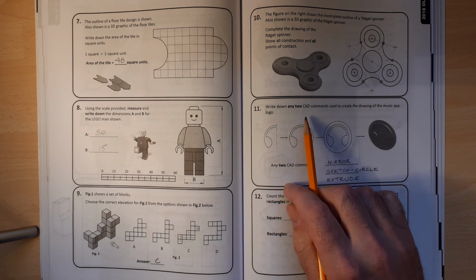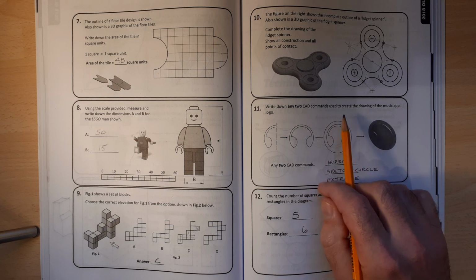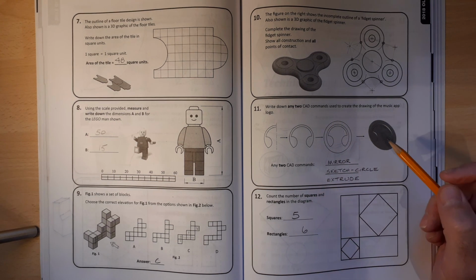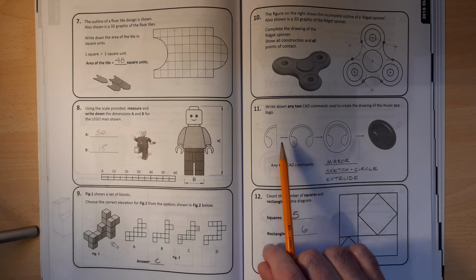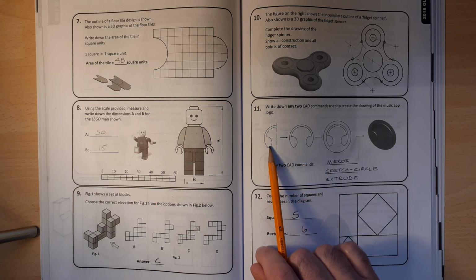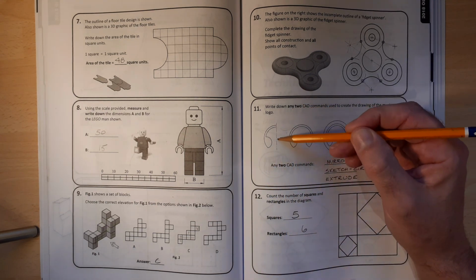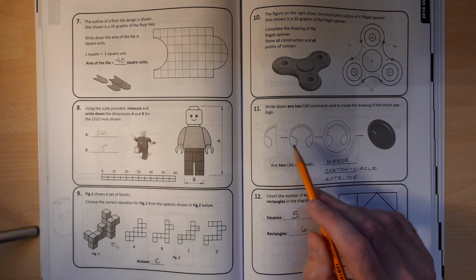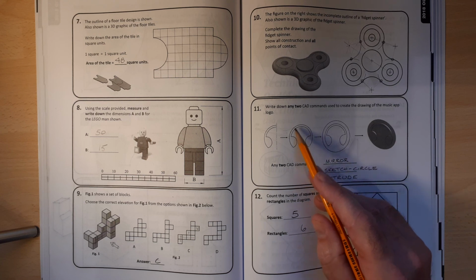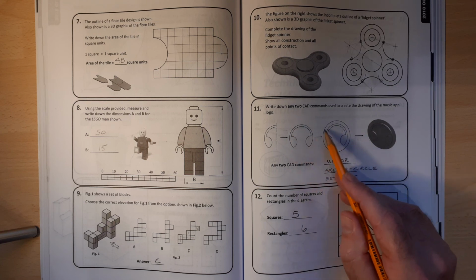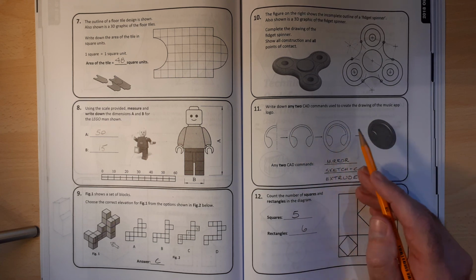Write down any 2 CAD commands that will create the drawing of the music app. So if you look at the first drawing and compare it to the second one, you have half a drawing there, and you have an axis line down there. So that is called the mirror command. The second drawing here, you have the earphones, and then you have a circle drawn outside the earphones.